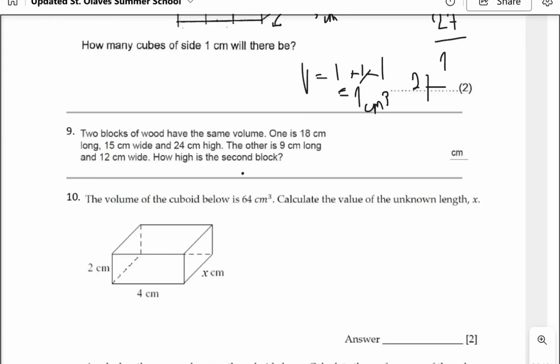So for 9, I'm just going to do it over here so I have enough space. I'm going to again draw a diagram over here. Actually, I just had to draw that again because it looked horrible. But the volume of the first one is equal to 18 times 15 times 24. Now we're just going to check all the units are the same. Yes, they are. We need to find out the volume of the first one to find out the volume of the second one because they have the same volume.